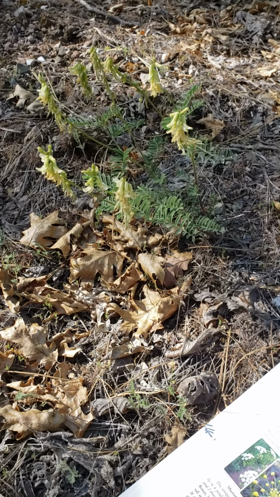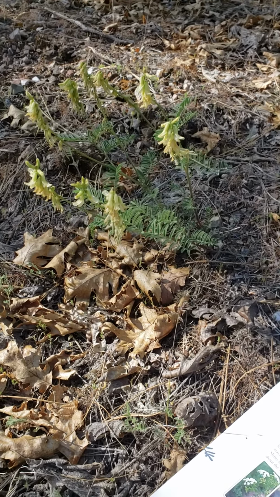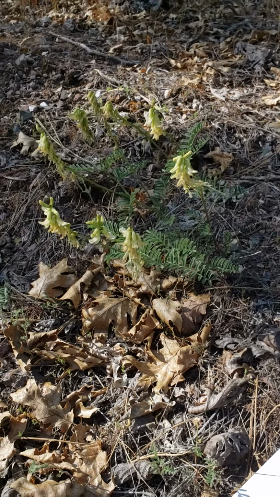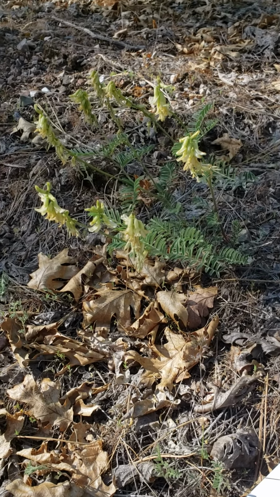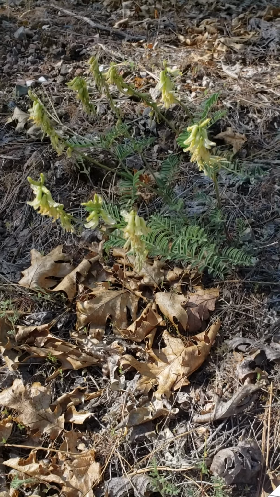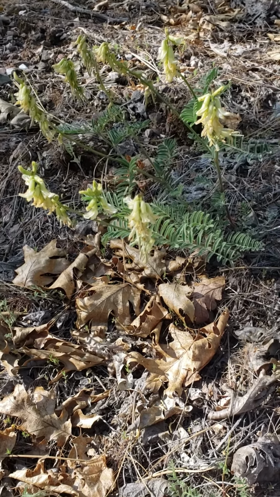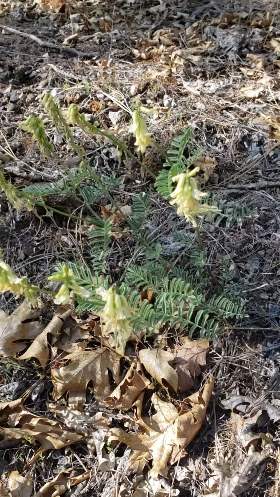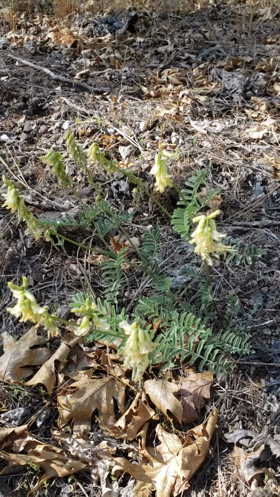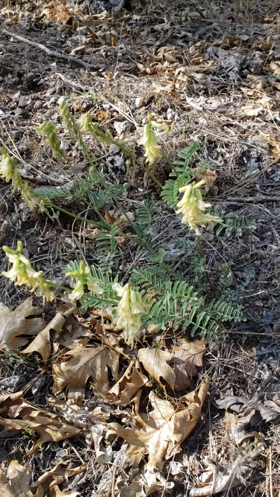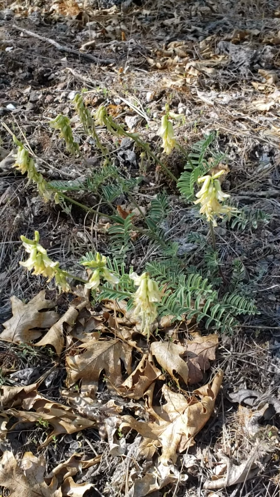And remember that members of the pea family can actually take atmospheric nitrogen and convert it into a form of nitrogen that other plants can use, themselves included, and that's called nitrogen fixation, or fixing nitrogen. So they're really valuable plants to have, especially in your garden or where you want to grow things, because they bring nitrogen into the soil.